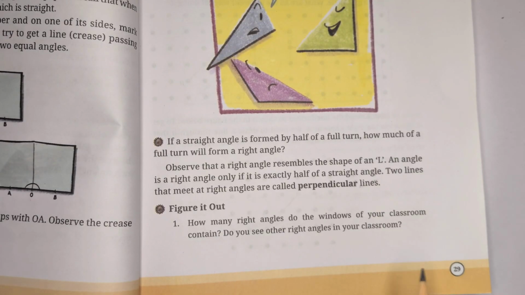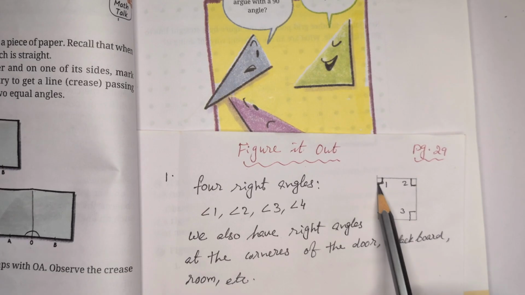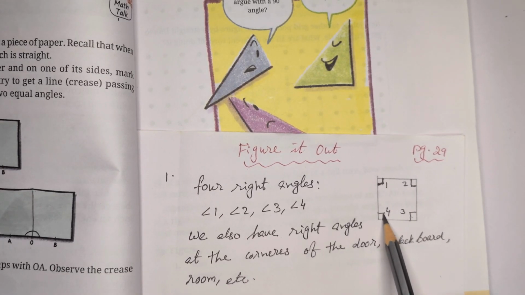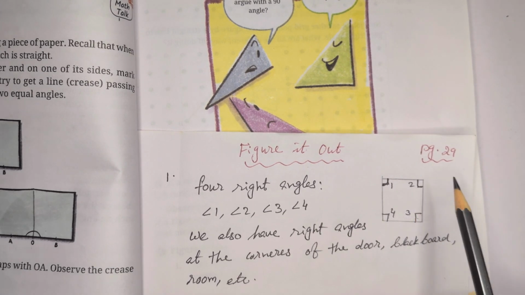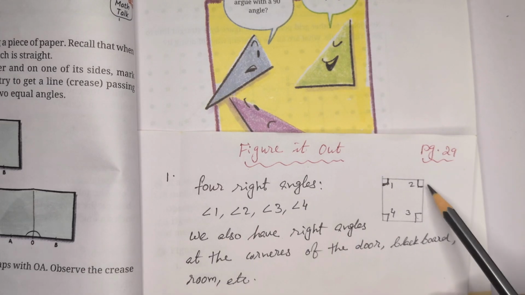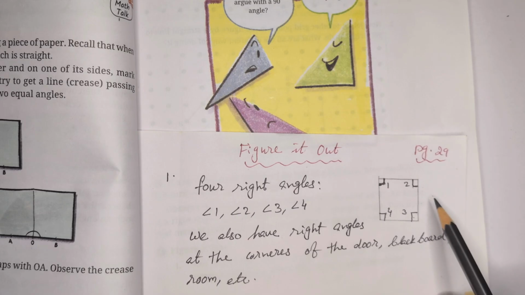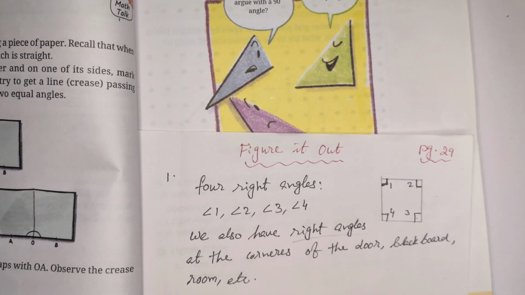Figure it out, page number 29. How many right angles do the windows of your classroom contain? Do you see other right angles in your classroom? You can see the windows are the same way, and there are 4 right angles, each corner, 1, 2, 3, 4. So 4 right angles will be there. We can see this everywhere: corners of your classroom door, window, table, blackboard, then wall, room corner, everywhere we can see right angles.